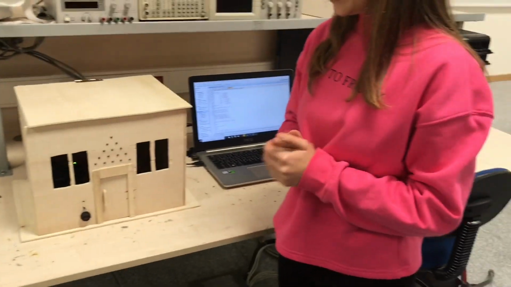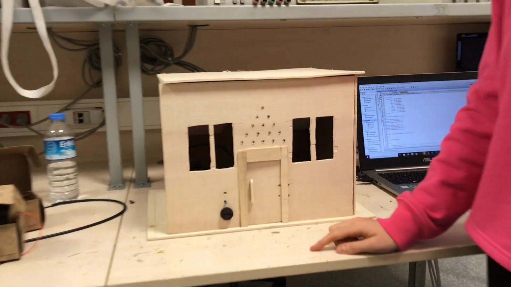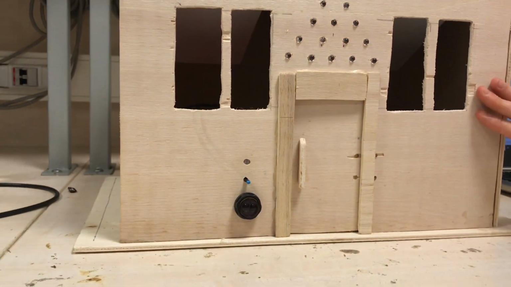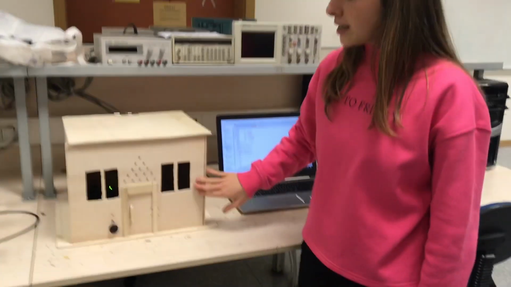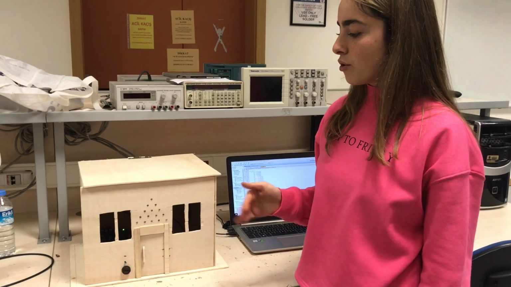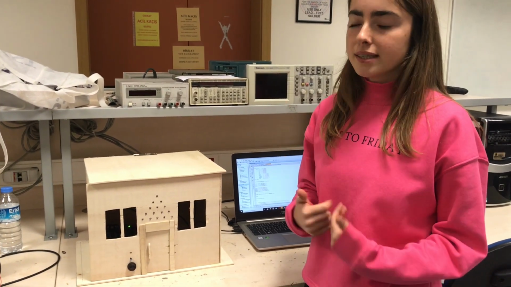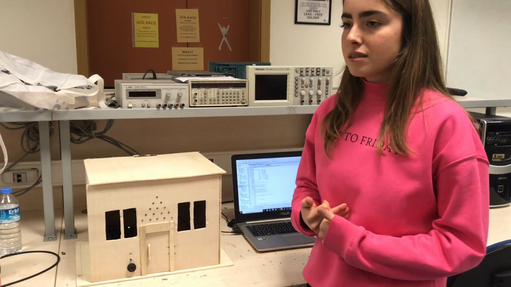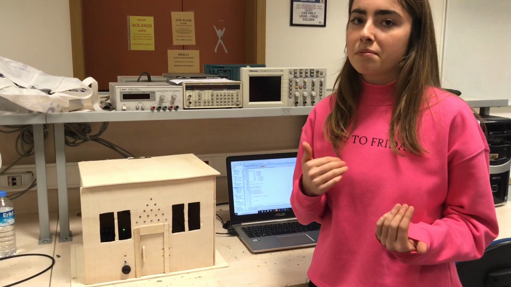Okay. Now my second sensor is the light sensor. This sensor is used for the house's curtains. The aim is to close the curtains when the environment gets dark and open them when the sensor detects enough light. Actually, I did this in order to make humans wake up easier.